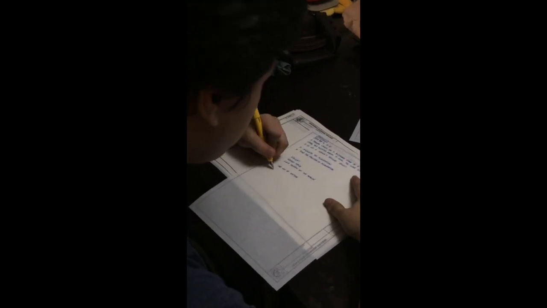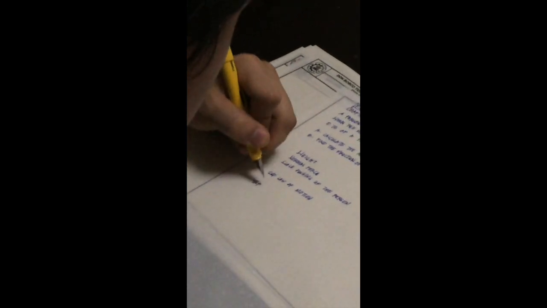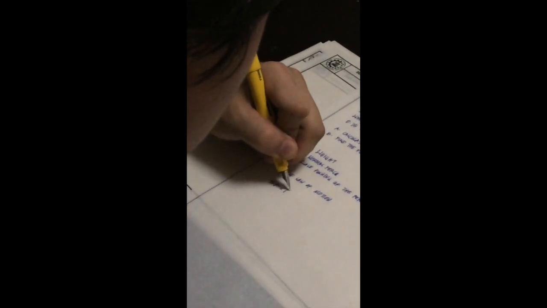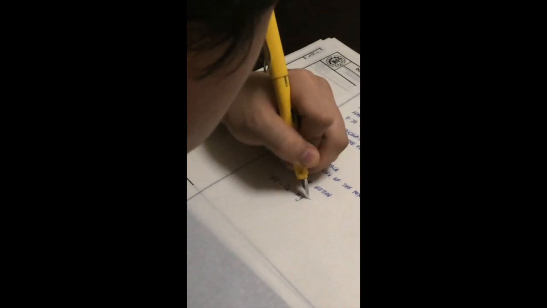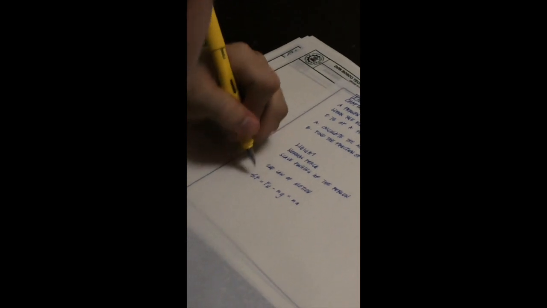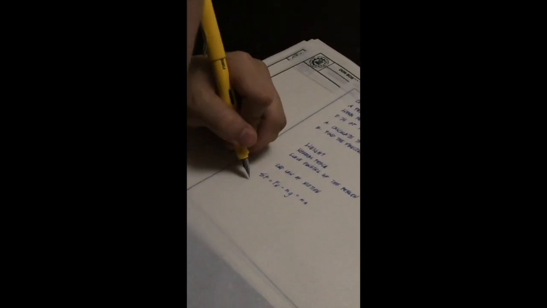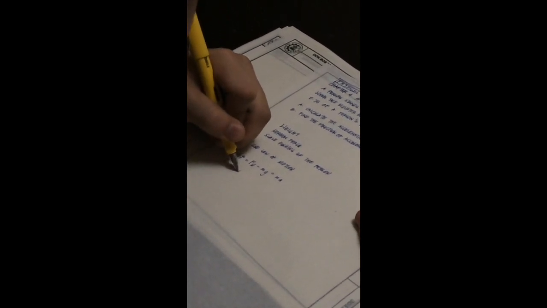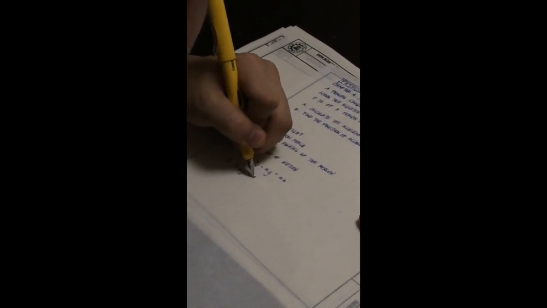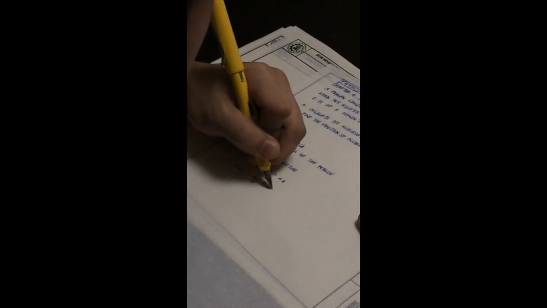Okay, here's the formula. Summation of F, which is the net force, minus mass due to gravity, is equal to mass times acceleration. In order for us to know the answer, we must substitute. So 0.75 mg minus mg is equal to ma.